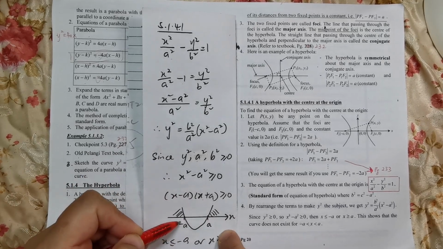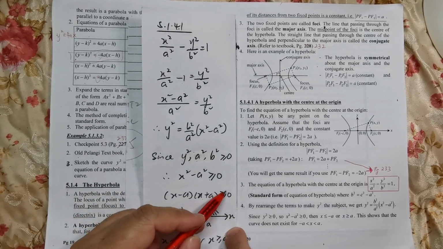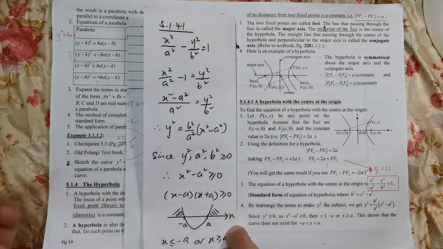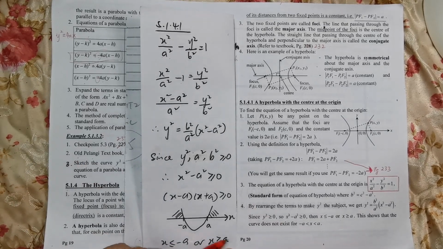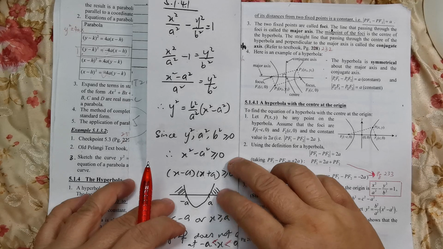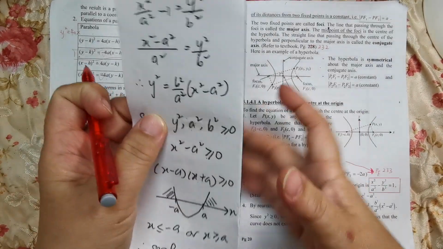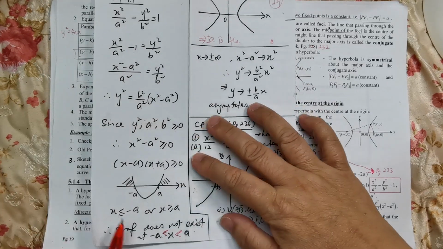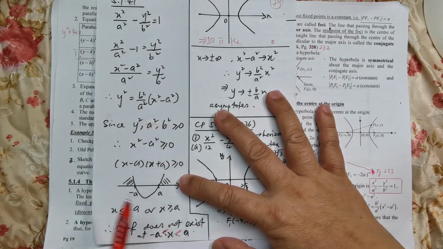So let's sketch the diagram. The roots are negative a and a. Positive means these two areas. So from here you see that x is less than or equal to negative a, or x is more than or equal to a. It means that the graph does not exist for x between negative a and a.